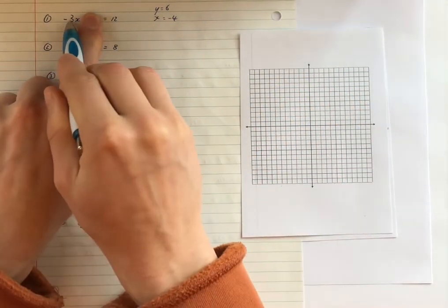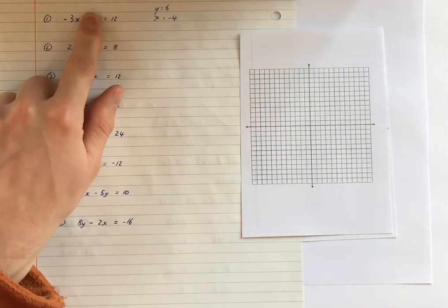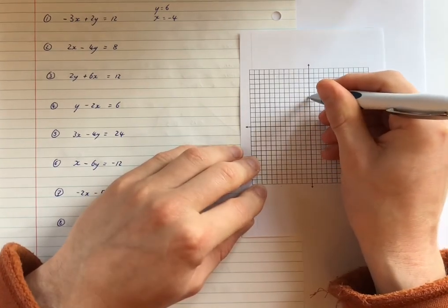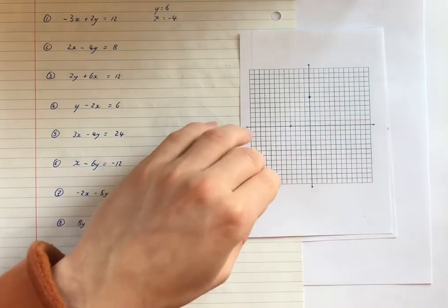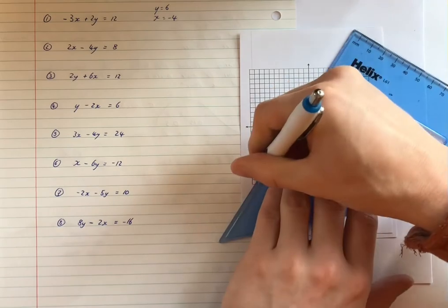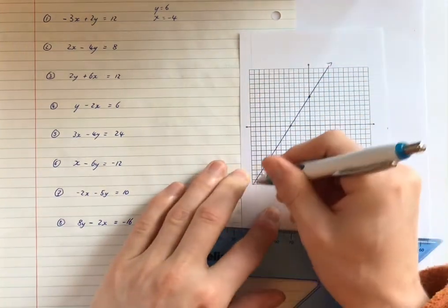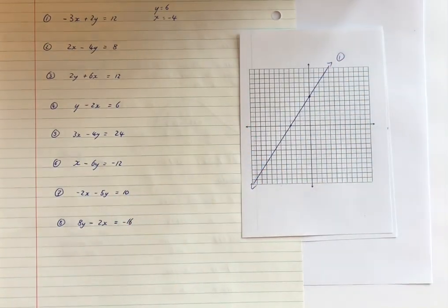You've got to be careful with that negative, because -3 times -4 gives positive 12. So y is 6, and x is -4. And then we could rule a line through those 2. Arrows on the end, label that line. Hopefully that makes sense. Let's do the second one.